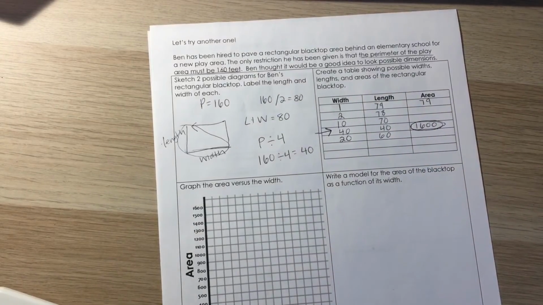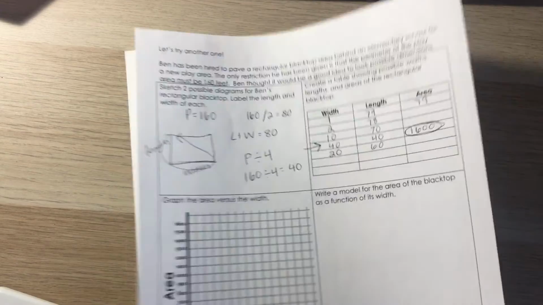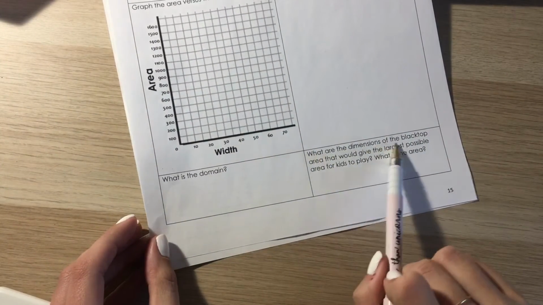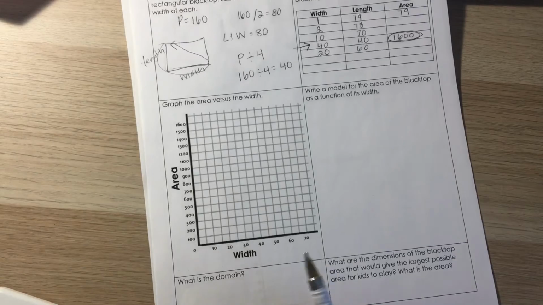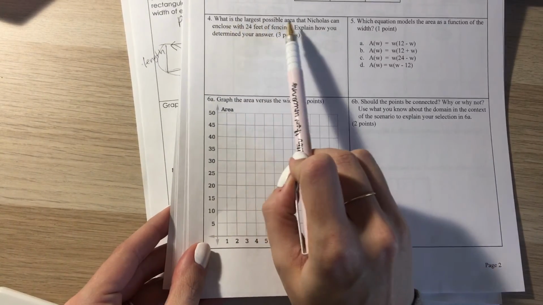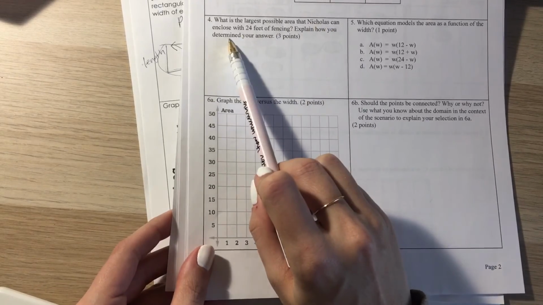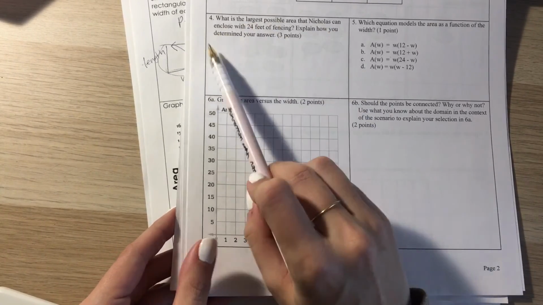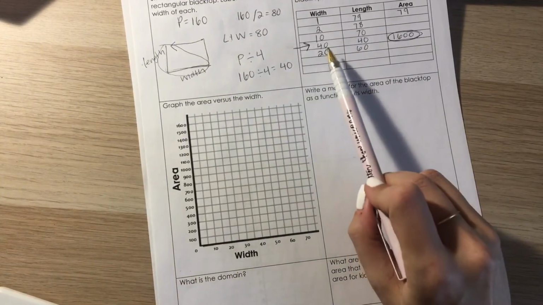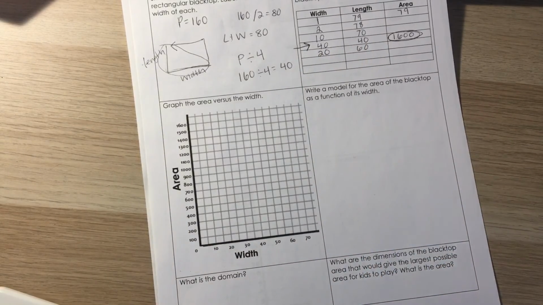You don't just want to say 40 by 40, because if the question is what is the largest area, and it's like down here, this one says, what are the dimensions? What's the area? On your actual study guide, the question says, what is the largest possible area that Nicholas can enclose? So when you're answering this question, make sure that you aren't just talking about the side lengths. You also want to be talking about the area that is created.